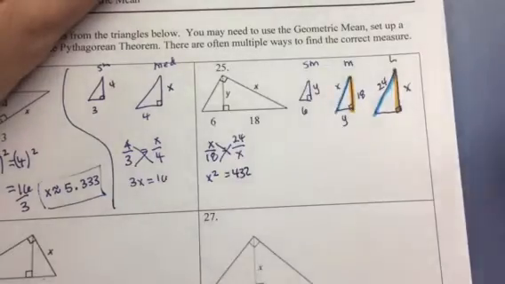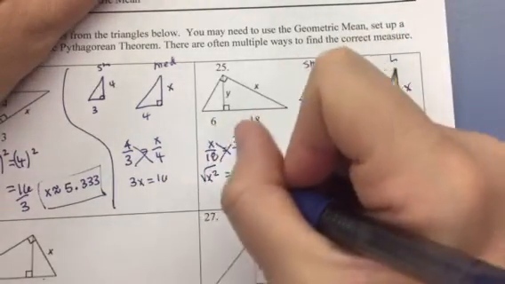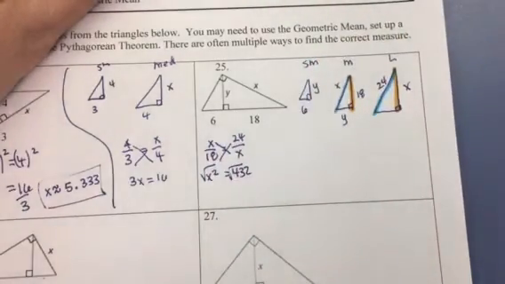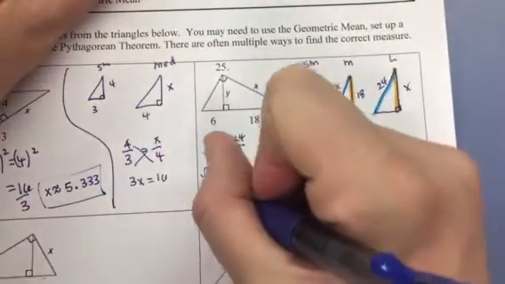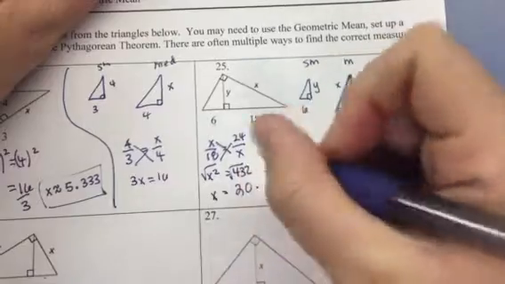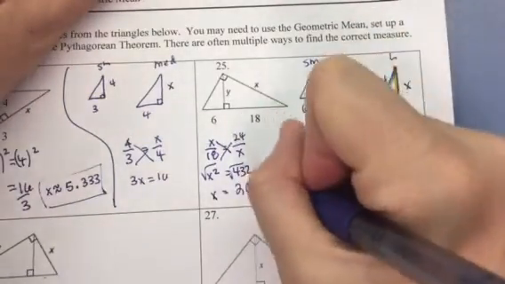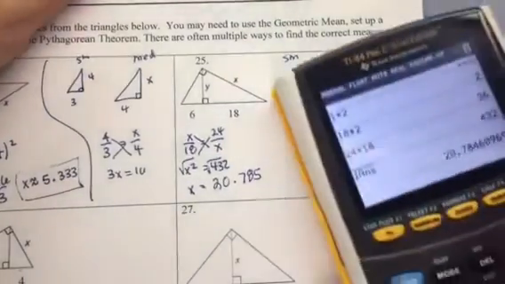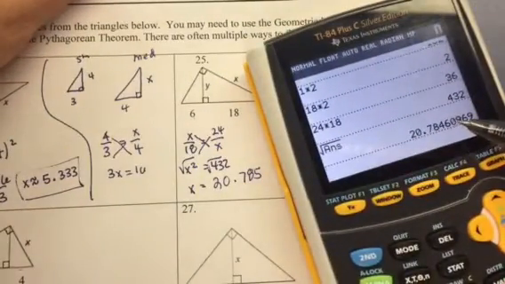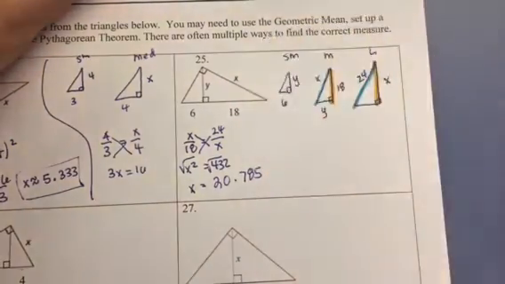So x squared is equal to 432. Take the square root of both sides. Since it's a triangle, we only need the positive square root. We get 20.785. So if you're following along with me in your calculator, remember that 6 is going to tell us to round that 4 up to a 5.